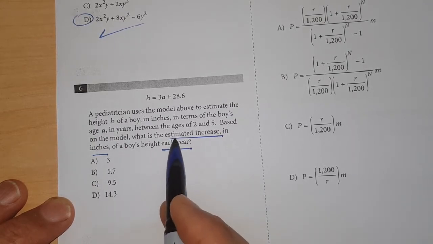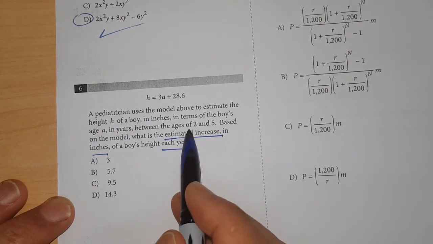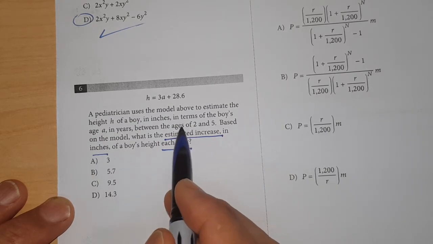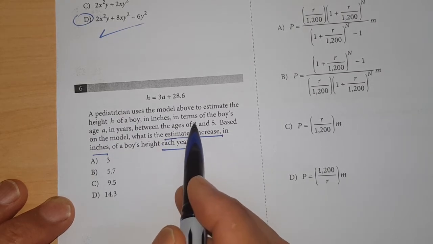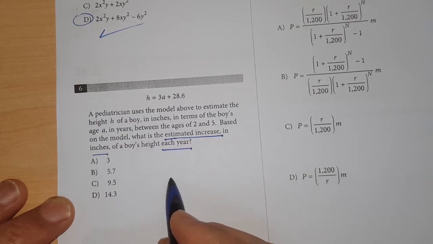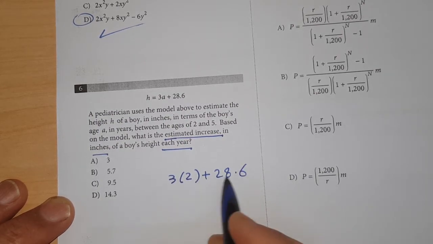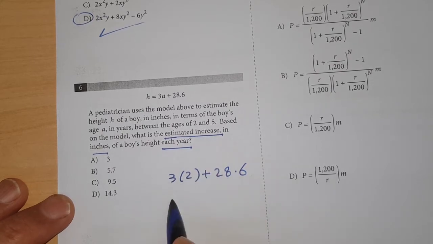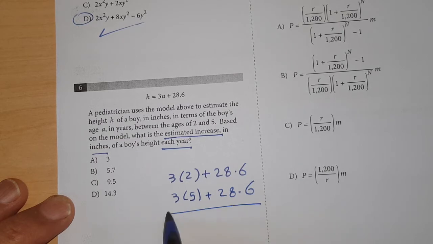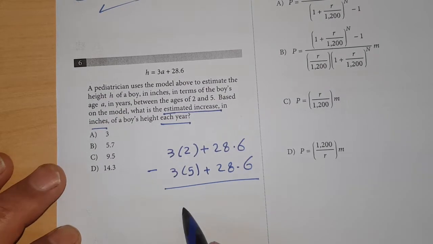Look, we have a lot of words here. So when you substitute with 2, the age here is A, you substitute 2 and 5. Quickly you multiply 3 times 2 plus 28.6, and don't calculate this one of course, just substitute. And when you have 5, you have 3 times 5 plus 28.6. Now subtract to get the difference between the two amounts.